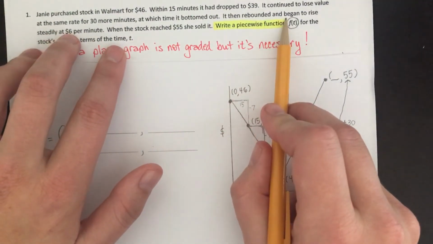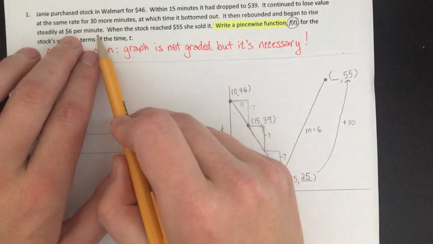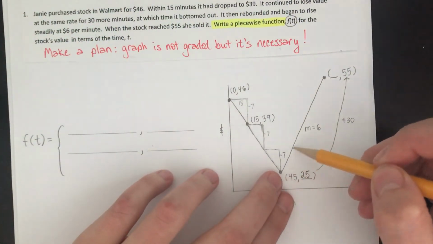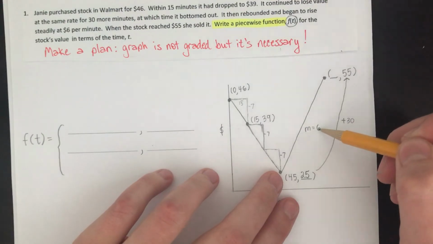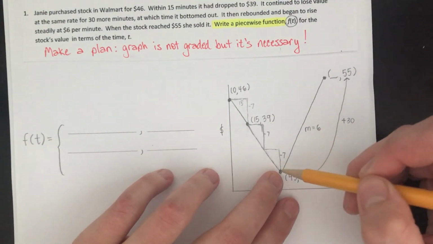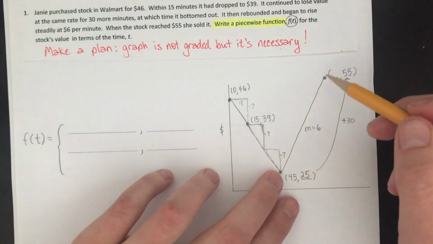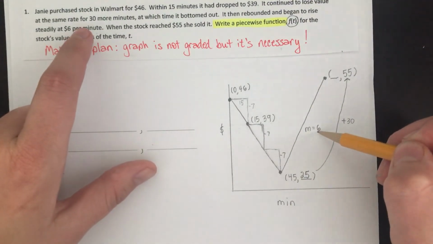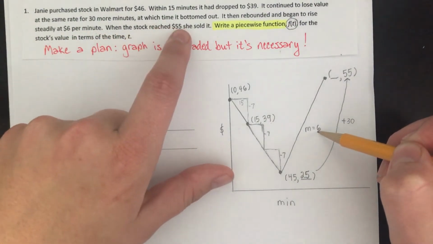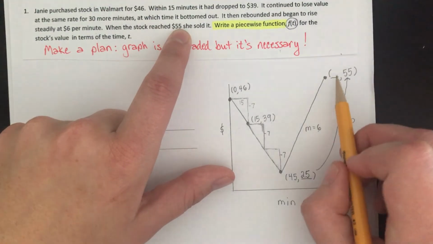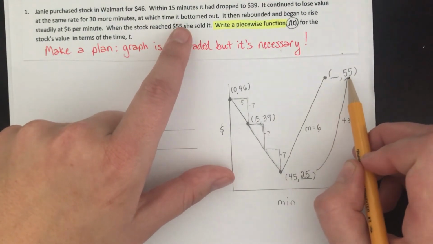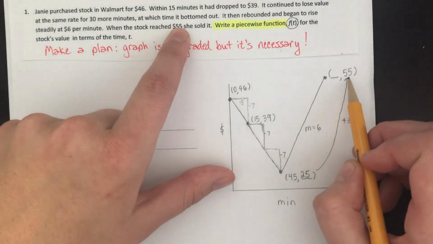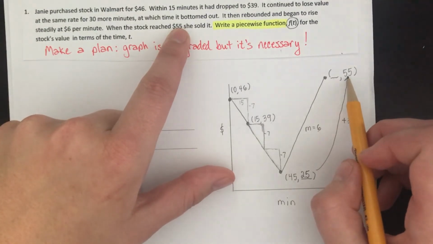It then rebounded and began to rise steadily at $6 per minute. So we're rising at a slope of $6 per minute. We're gaining $6 for every minute that passes, so that's a slope of 6 until the stock reached $55. So we don't know the time, but we know the value of the stock is $55.